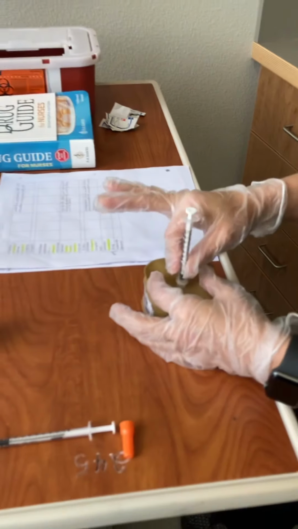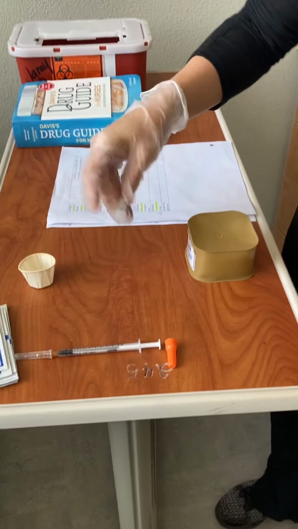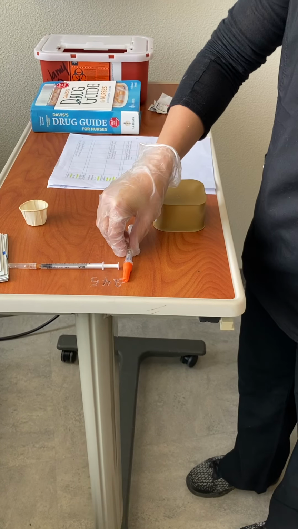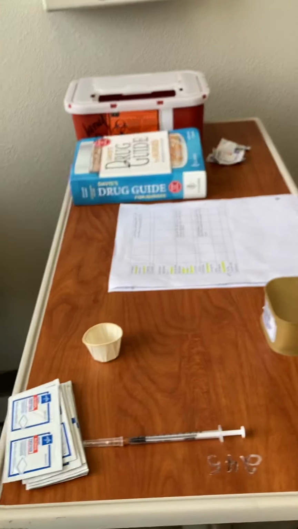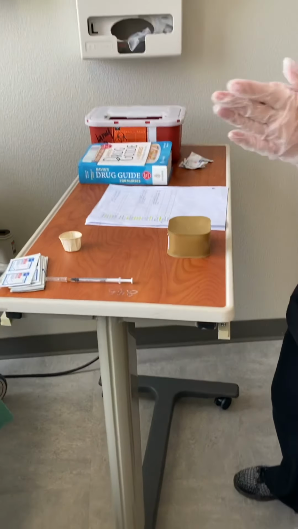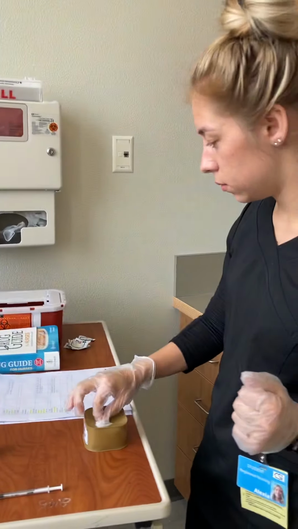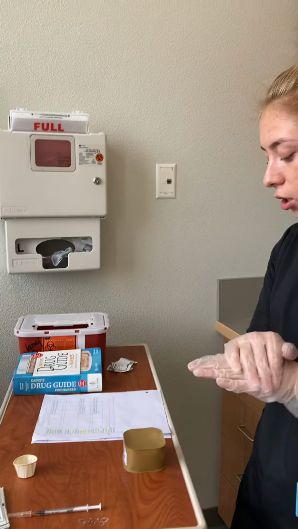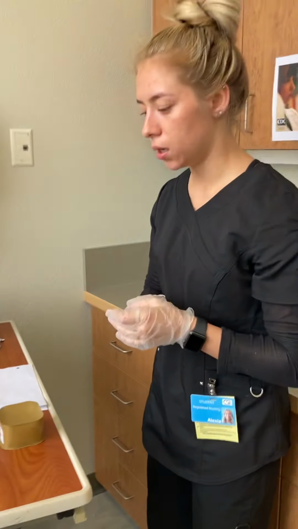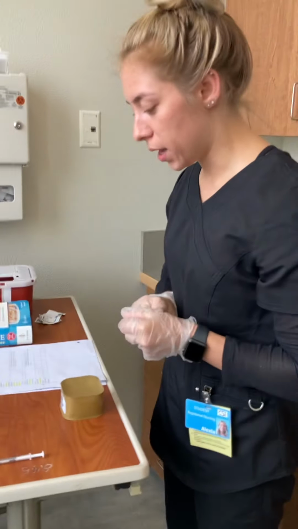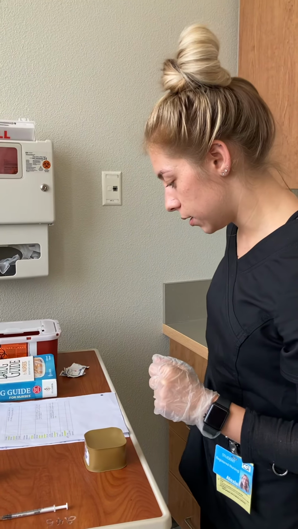And remove at the same angle I went in, at a 90-degree angle. I'm going to recap my needle with the one-scoop method, place it into my sharps container, and wash my hands. I will have cleaned up any minimal blood. Remove my gloves, wash my hands, assess the injection site for redness, swelling, or any abnormalities, and none of that is apparent. So I'm going to document.